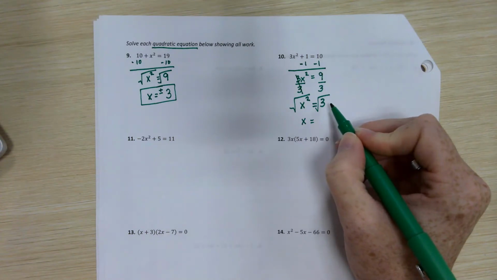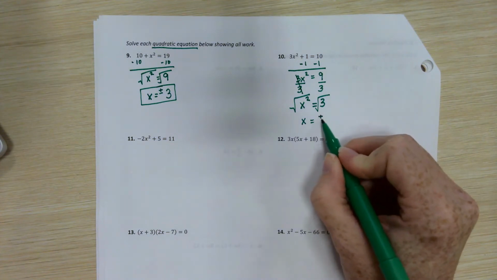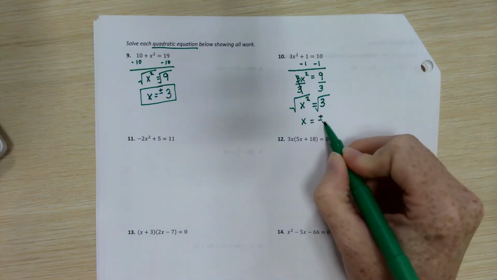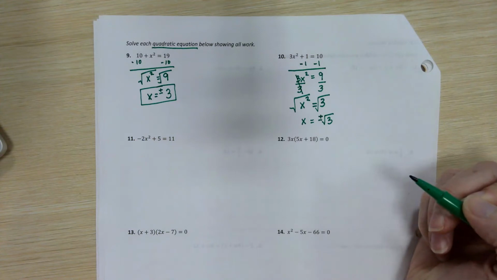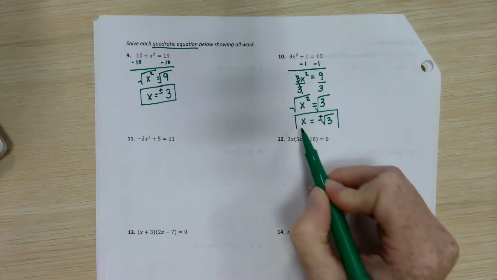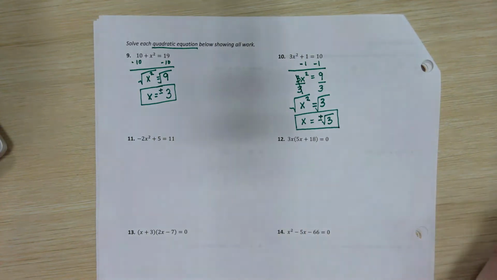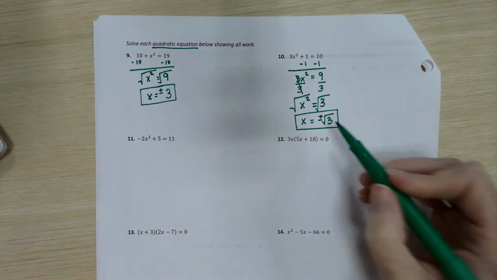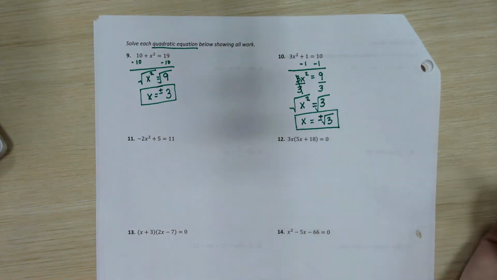If we type that into the calculator, it would give us a decimal value. So we're still going to include positive or negative, but we can just leave that square root of 3 as is. We might talk about simplifying square roots at some point in time. We definitely will when we get into second semester for sure. But for right now, plus or minus the square root of 3, positive square root 3 or negative square root 3 is good.